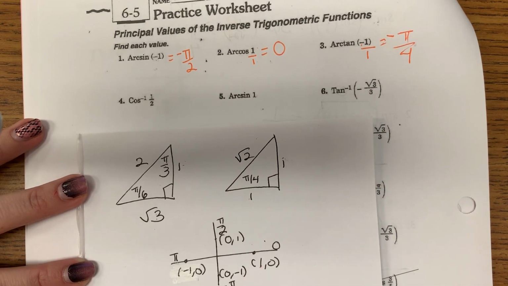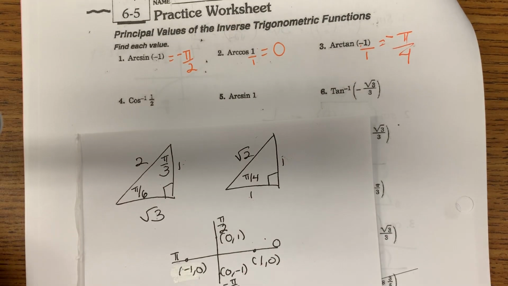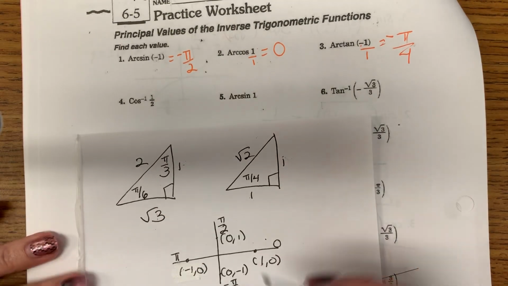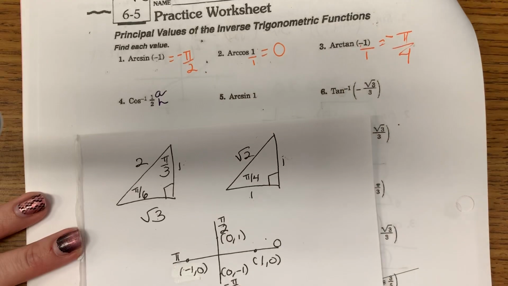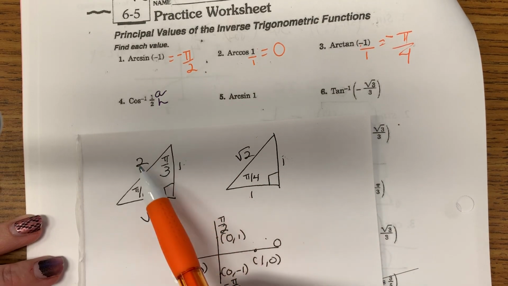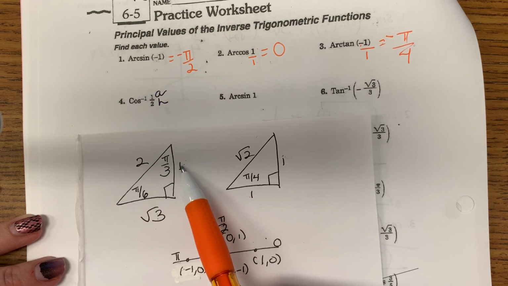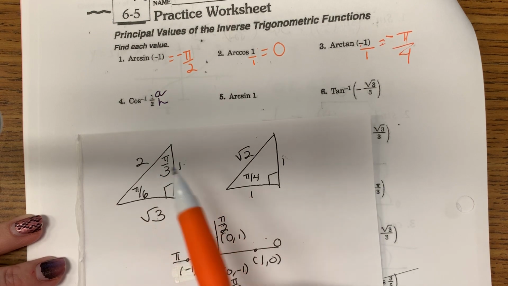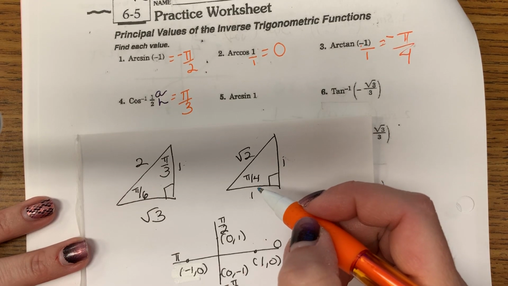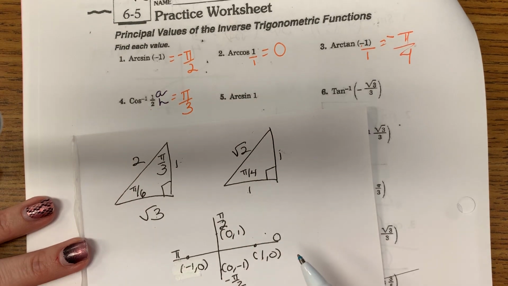Okay, so for number 4 with cosine inverse of 1/2, that's asking when is the adjacent over the hypotenuse 1 over 2? So it's saying adjacent and hypotenuse. So here's a leg and a hypotenuse of 2. So adjacent to this side is pi over 3. And that's the answer because it was a positive ratio.